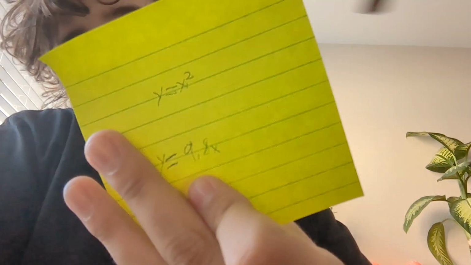So we have a function, we have a value of acceleration, right? Y equals 9.8x.